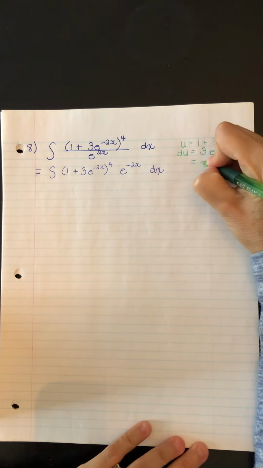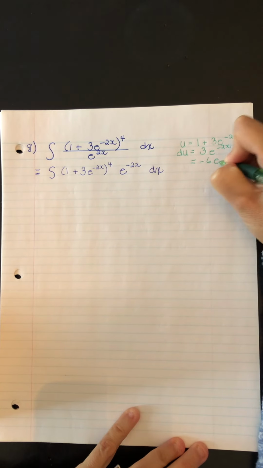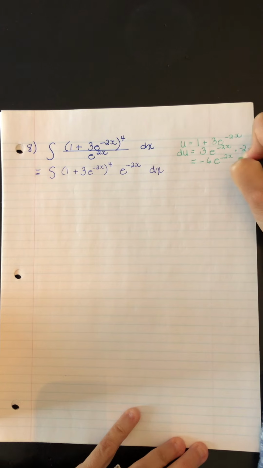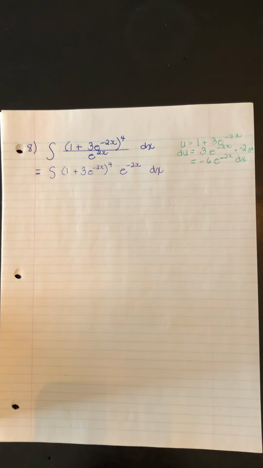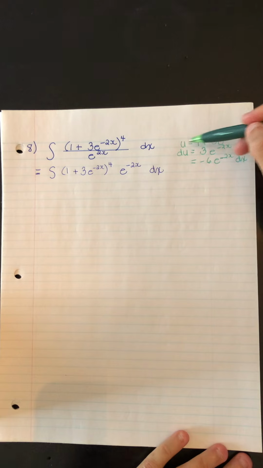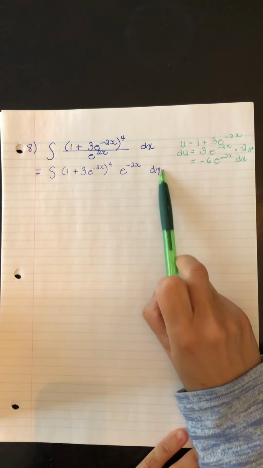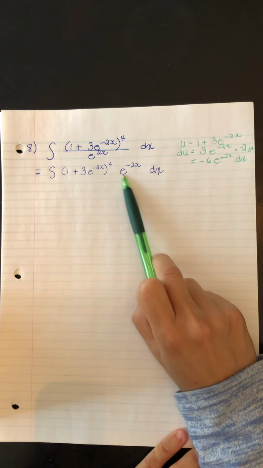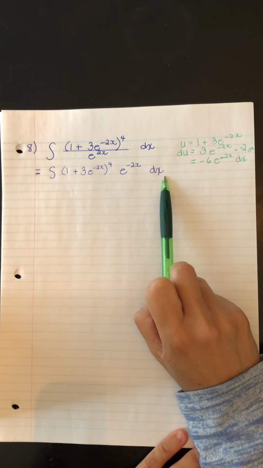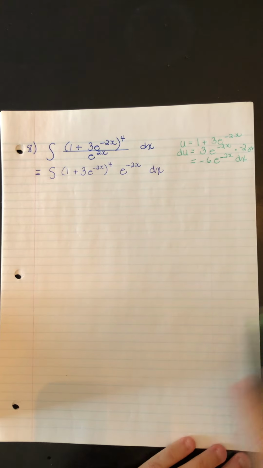It becomes negative 6 e to the negative 2x dx. Negative 6 times e to the negative 2x dx. And so you can see that this substitution is going to work because right here I have a multiple of du. That's how you know that this substitution works.